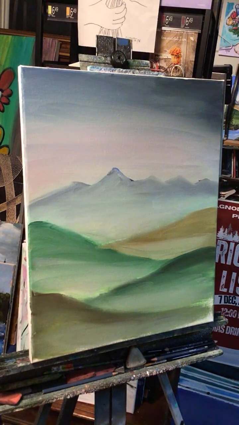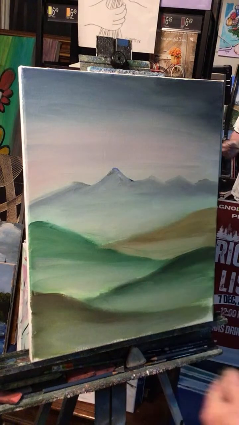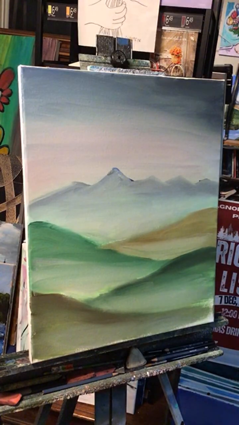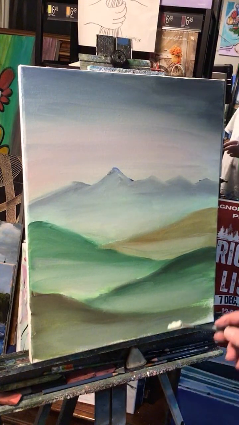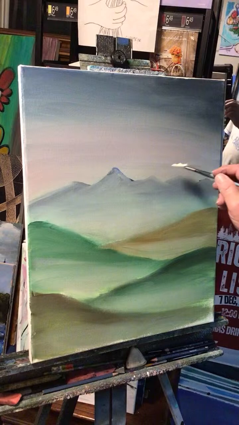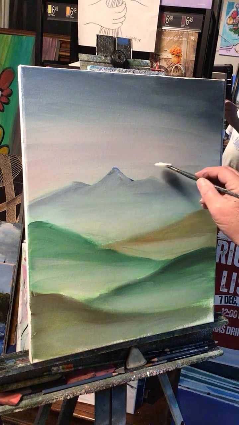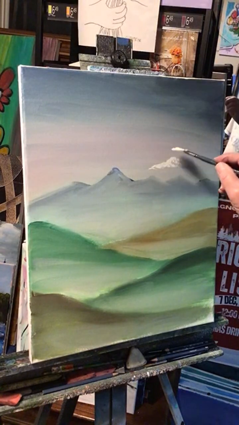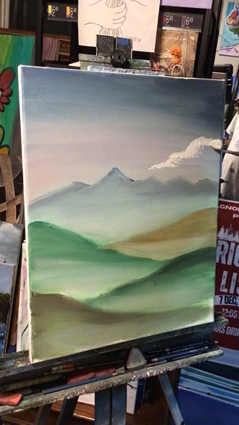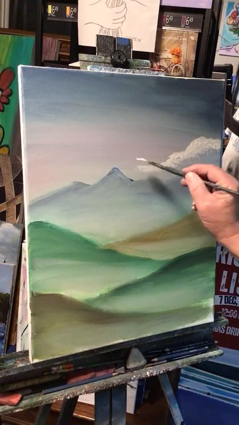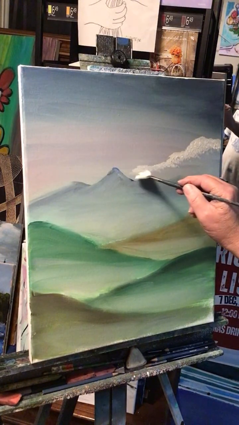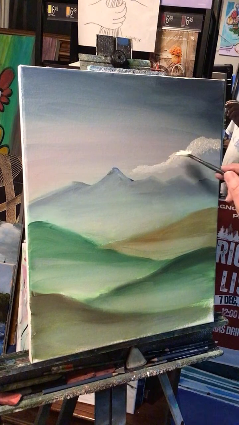I think I'm going to start off with the sky today. I'm going to use a bigger fan brush up here and let's see what kind of clouds I can make here.